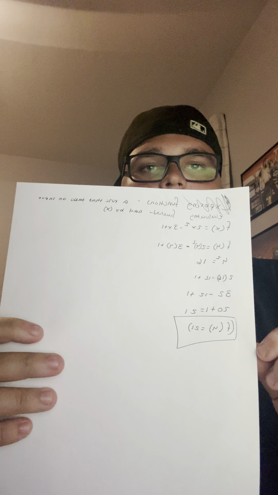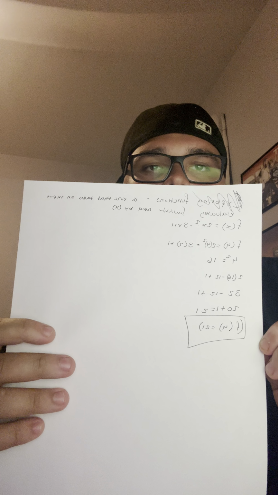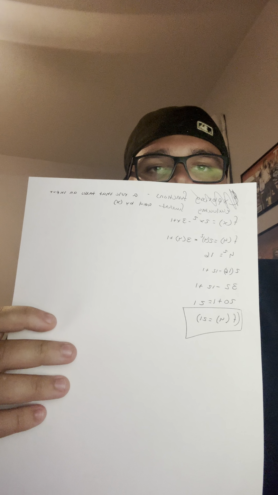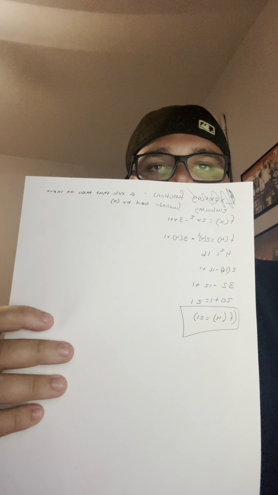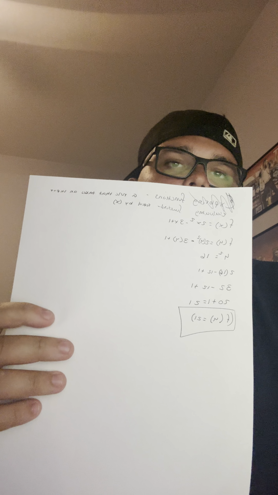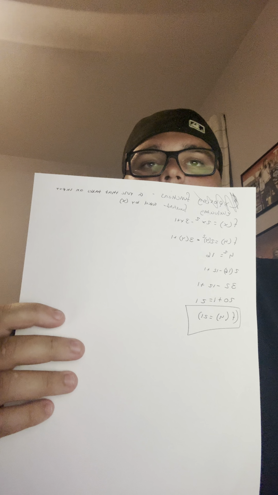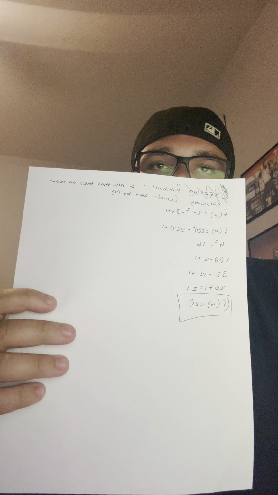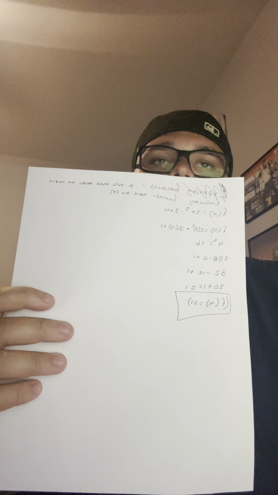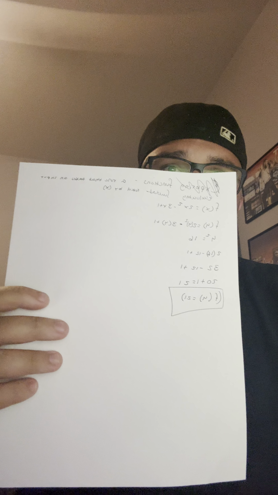f(x) equals 2x² minus 3x plus 1. Let's find f(4). The first step is to replace every x with 4. So I have f(4) equals 2(4)² minus 3(4) plus 1.